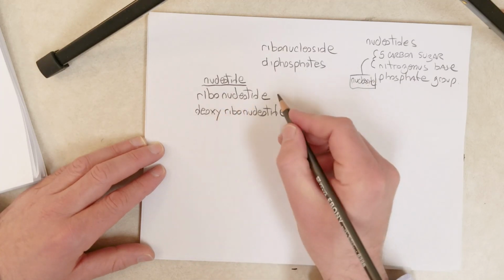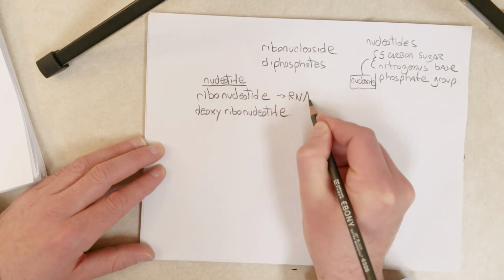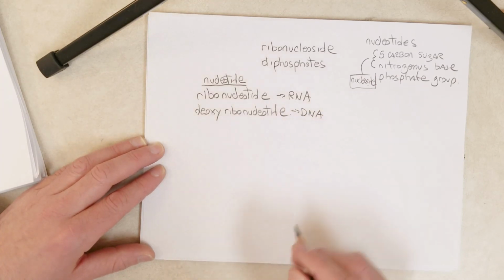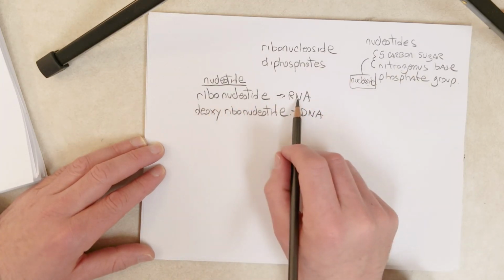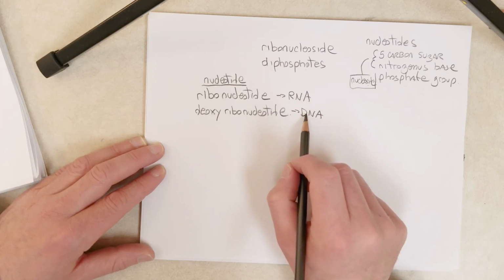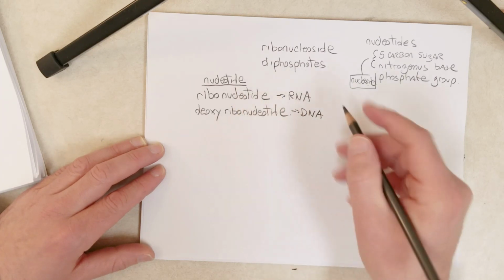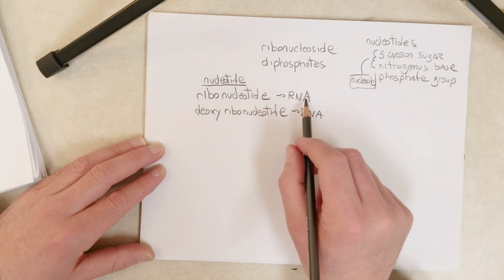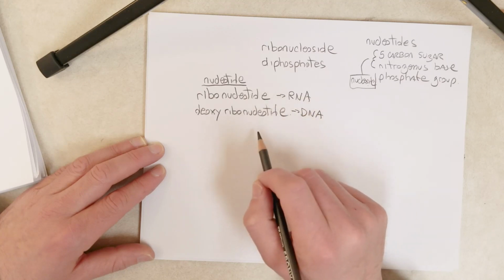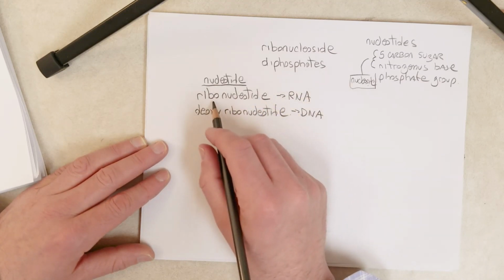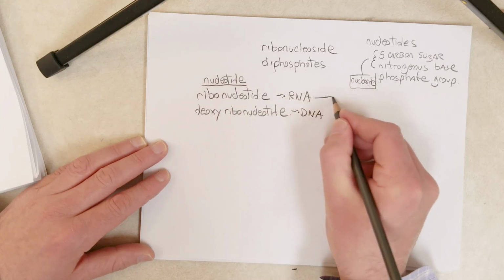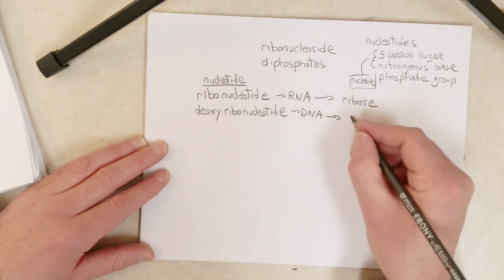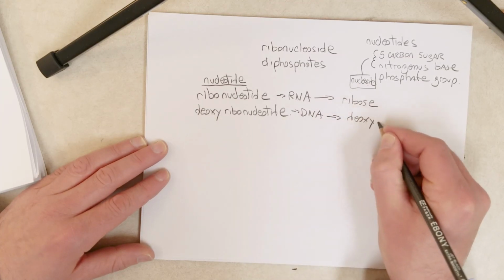Ribonucleotides are the nucleotides in RNA. Deoxyribonucleotides are the nucleotides in DNA. Maybe you remember from our discussion of nucleotides, I think back in lecture 10, that the key difference, other than uracil being in RNA and thymine being in DNA, is the 5-carbon sugar. Ribonucleotides have ribose as the 5-carbon sugar, and deoxyribonucleotides have deoxyribose.